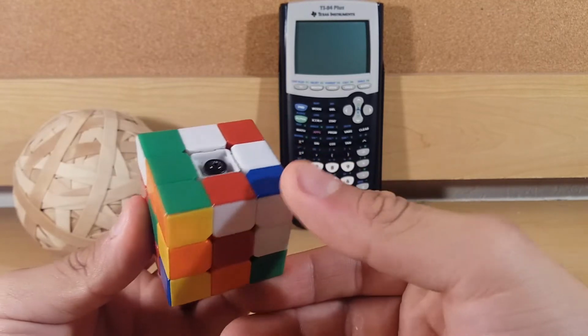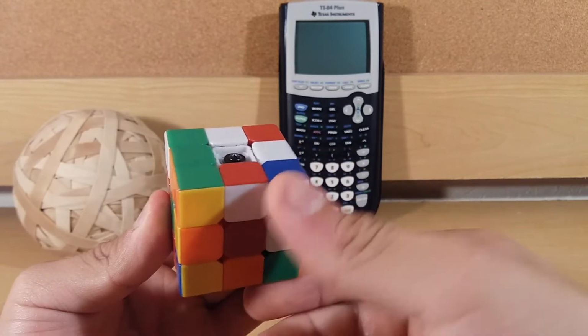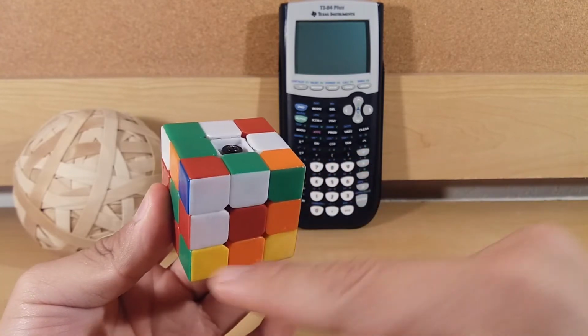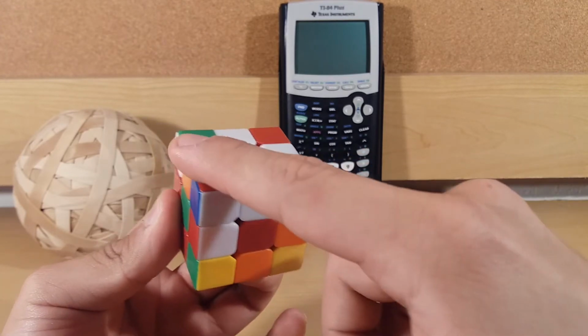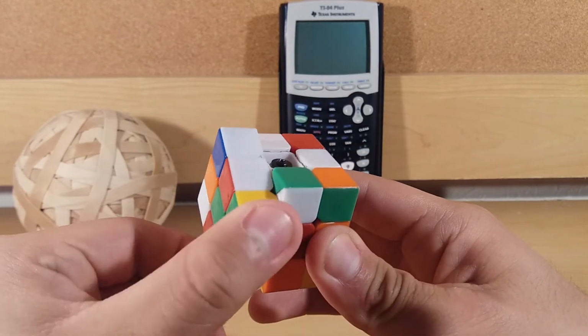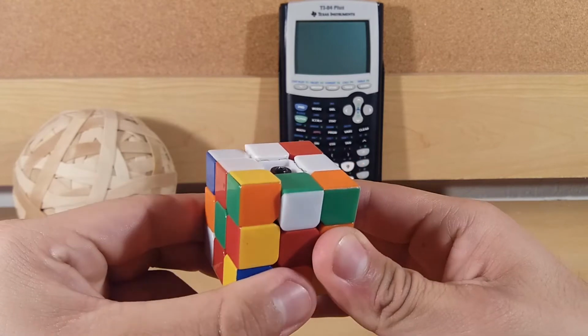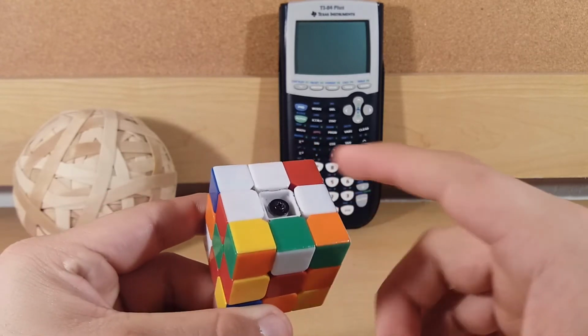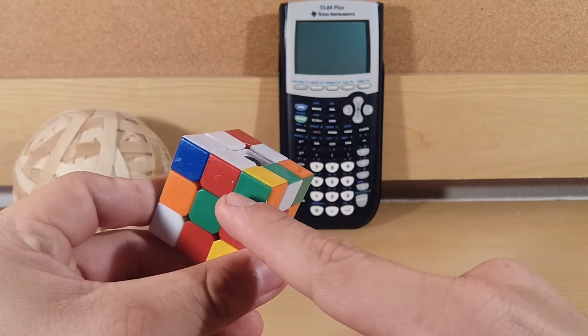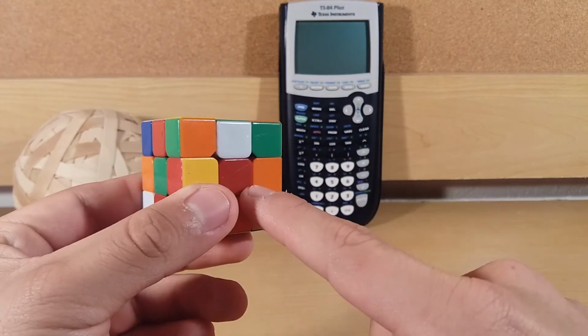I'll show you. Move the front face of this part sideways, and now you see how the white is movable to this side. Now you move it here. See that? Now we have connected this white to this white, but this red isn't connected to the red here.